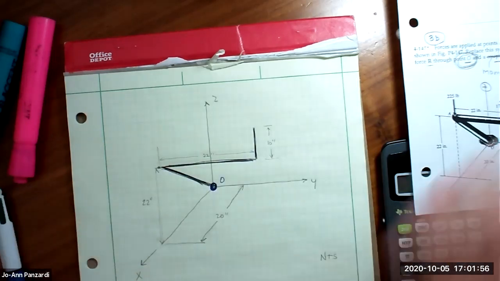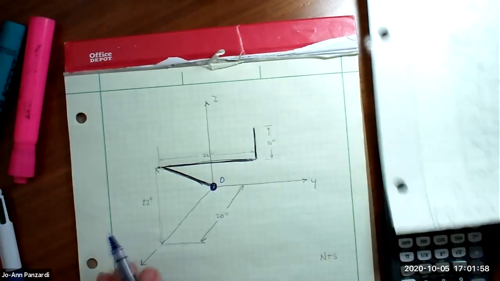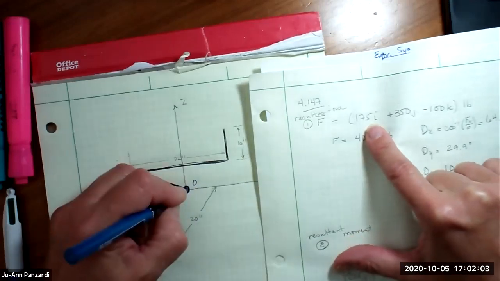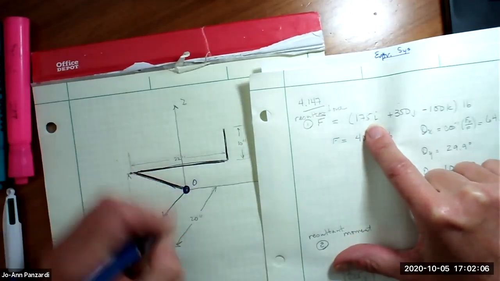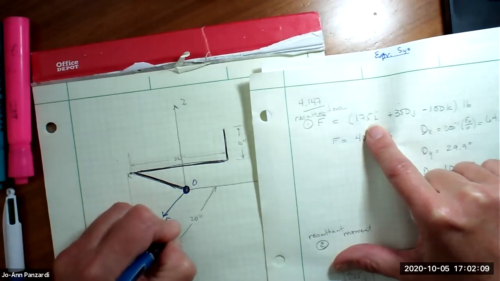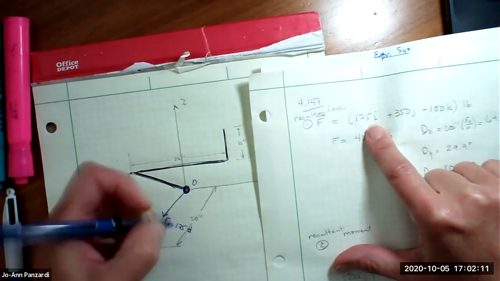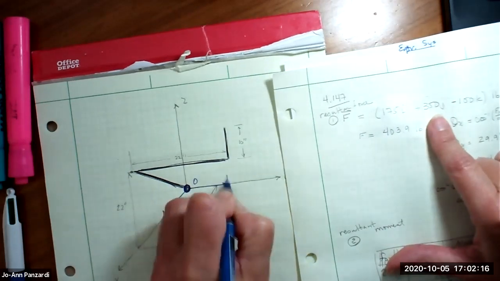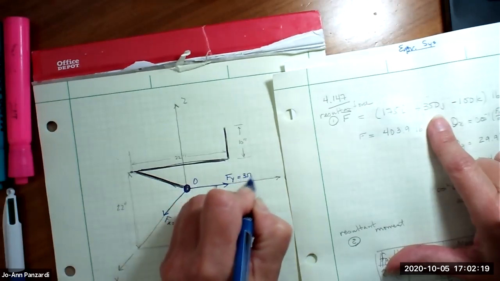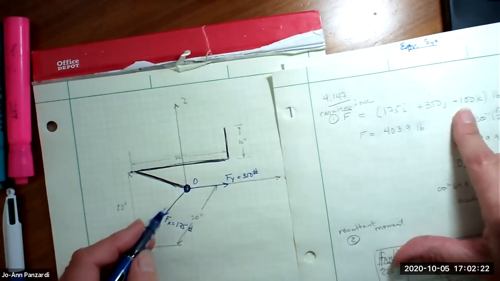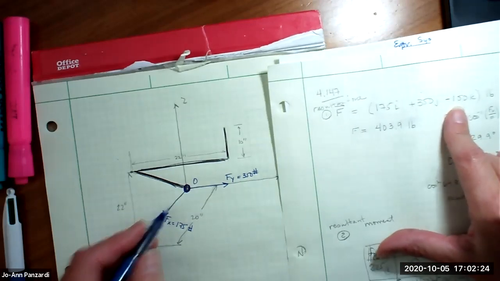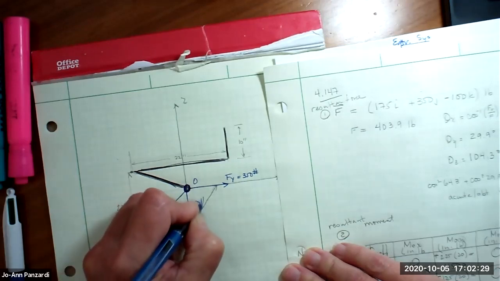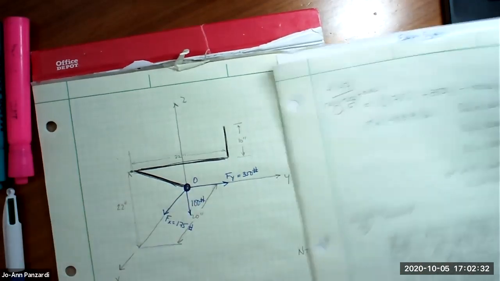So let's draw it. I have a force X equal to 175 pounds. I have a force Y, it's also positive. Force Y is equal to 350 pounds. And the force in the Z is negative. It goes down 100 pounds. Then I have to draw the moment.